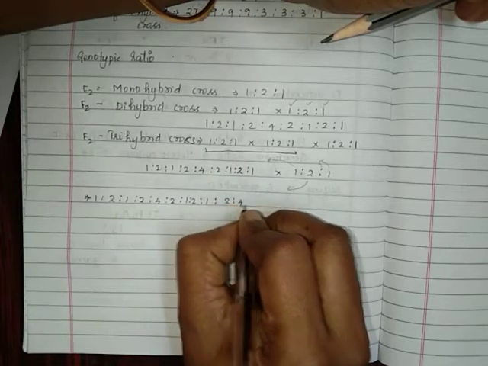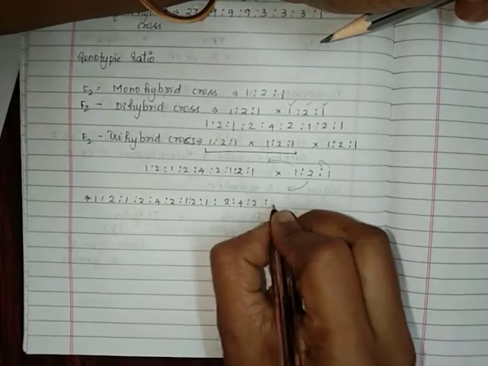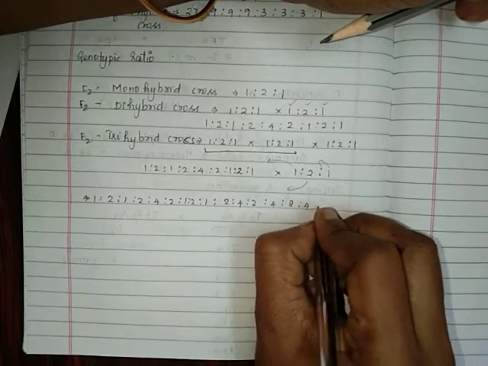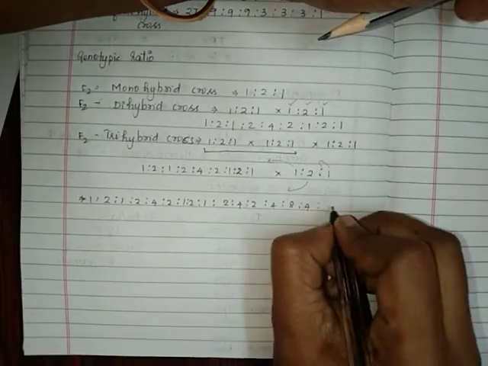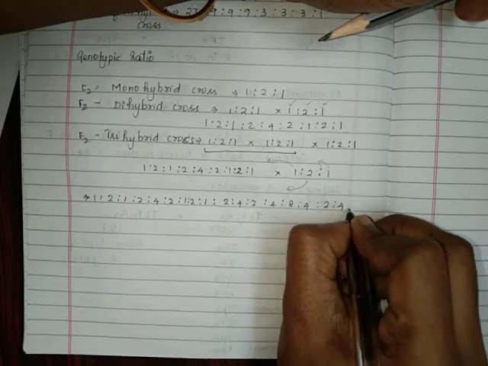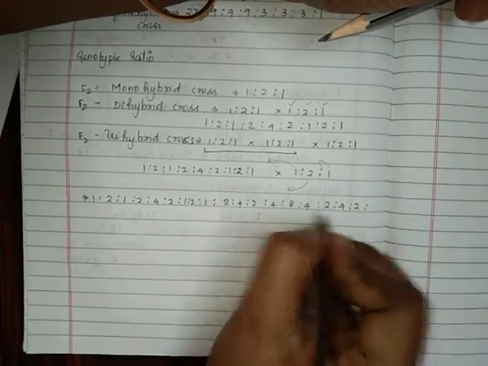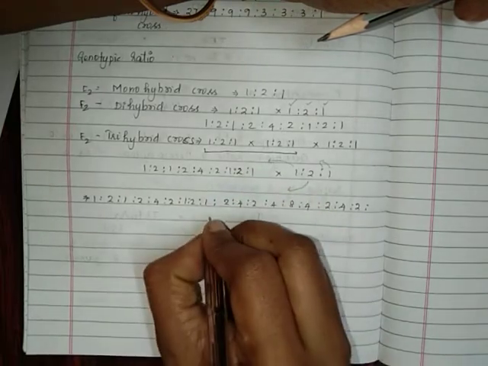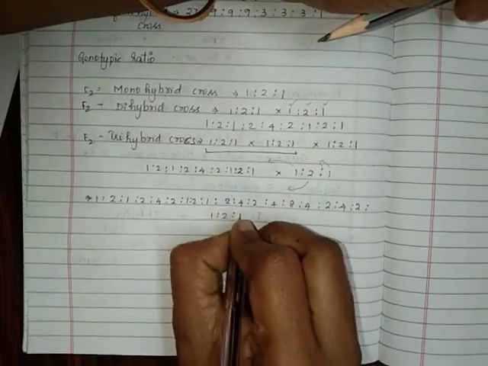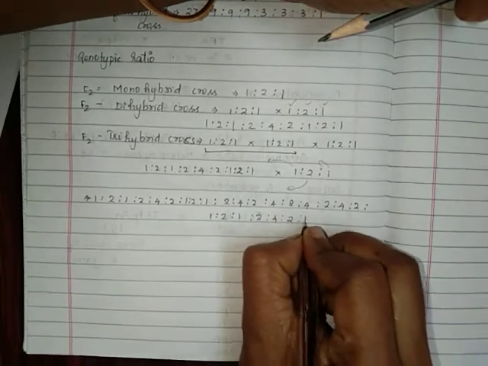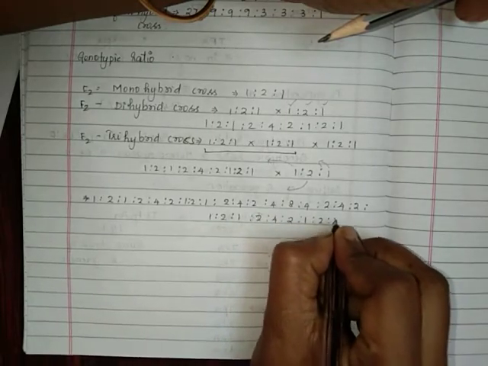So 2:4:2 is to 4:8:4 is to 2:4:2. Now we have completed 2, then it's going to be 1 again: 1:2:1 is to 2:4:2 is to 1:2:1. So it is a long ratio.